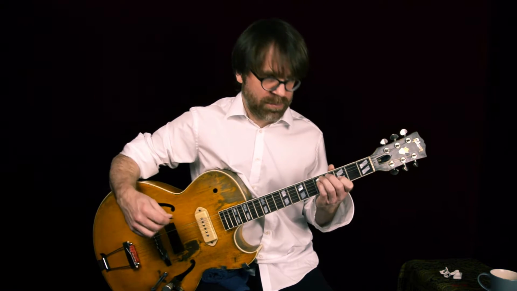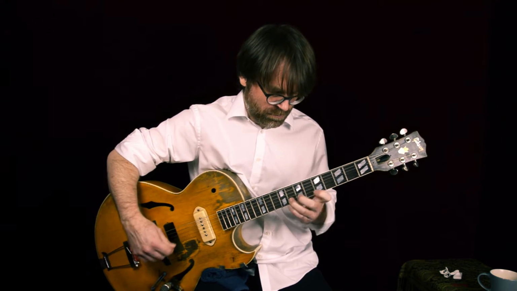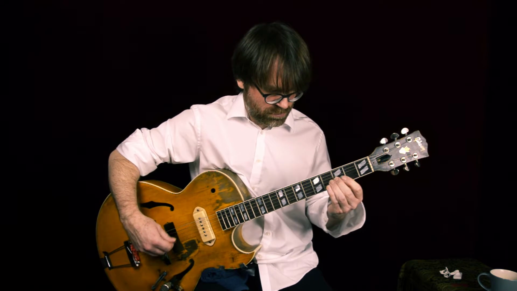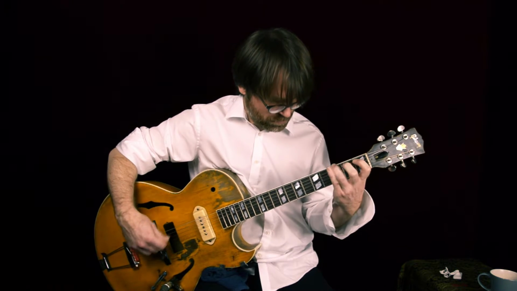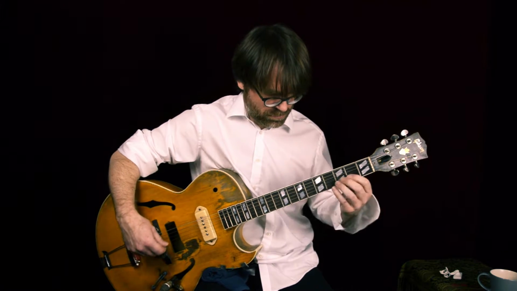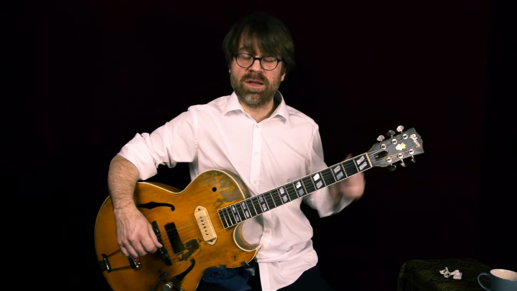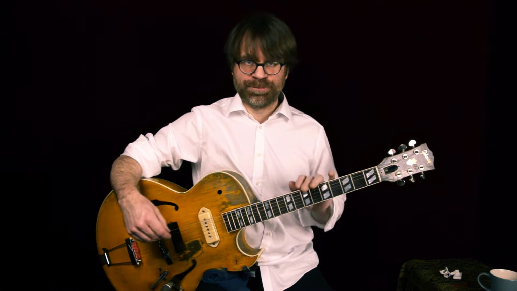So I have G minor, but I also have this sound, and it's very much a Dorian sound, because in the church modes, Dorian is the only mode which has a minor triad and a major 6th possible. So the 6th degree is a major 6th.